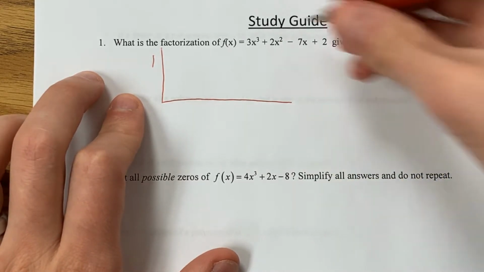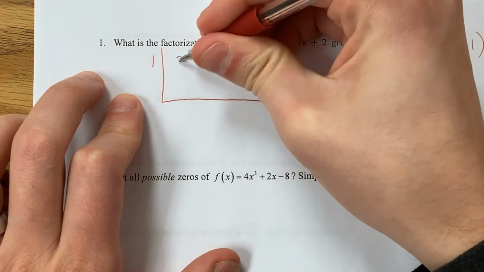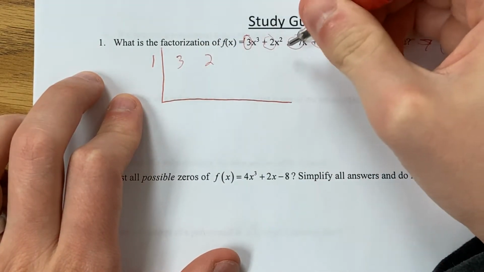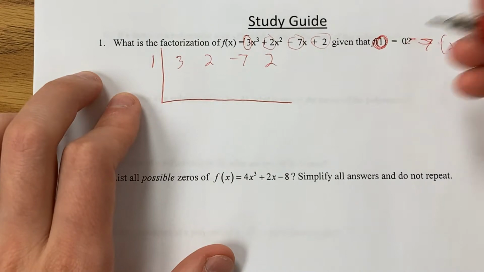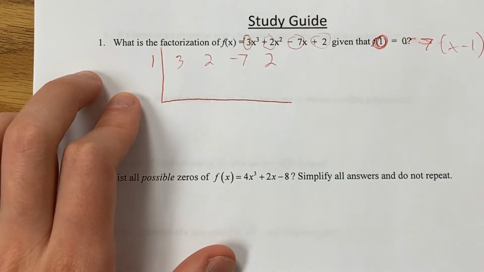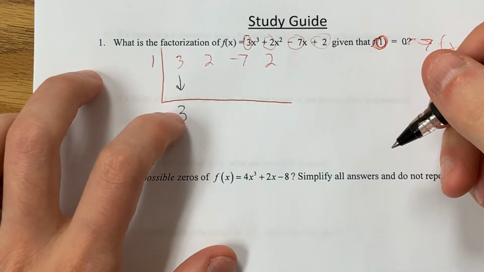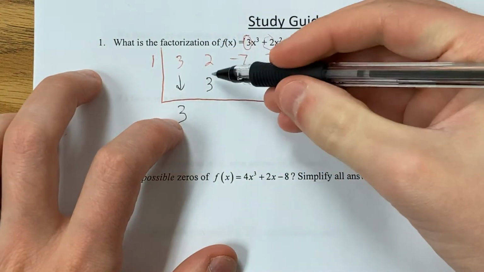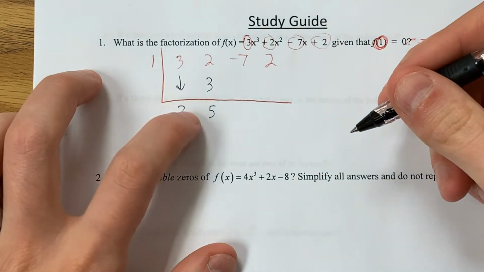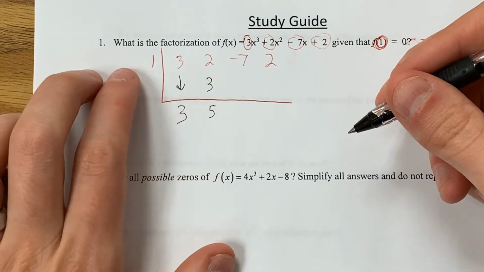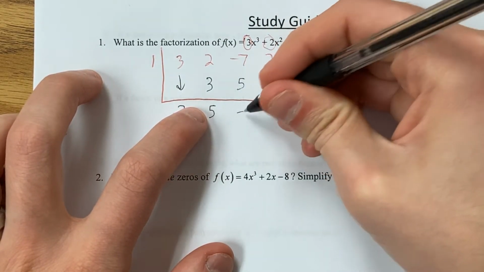So you're just going to do the numbers in front. 3, positive 2, negative 7, and positive 2. And that is how you set up synthetic division. The way you do it is you take the 3 and you drop it down. You then do 1 times 3 is 3, and you put it underneath and you add. So 2 plus 3 is 5. And then you multiply again, and that goes underneath the negative 7. So 1 times 5 is 5. And then you add again, and you get negative 2. And you just keep going with that.